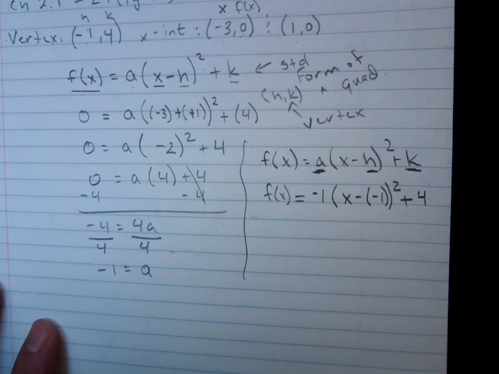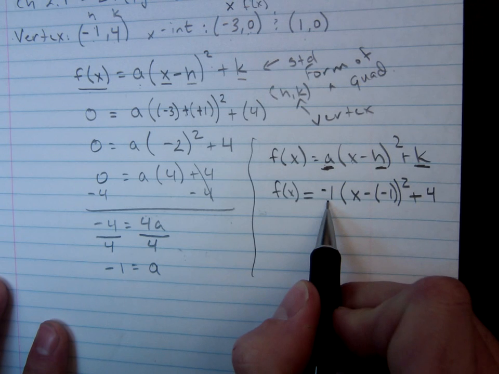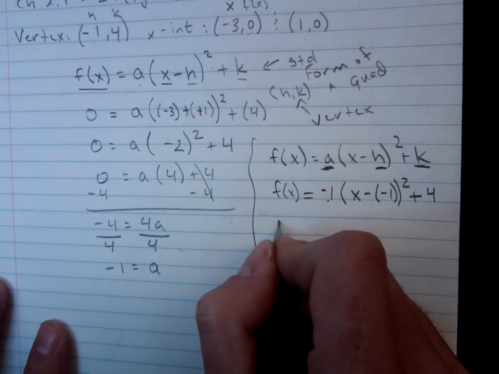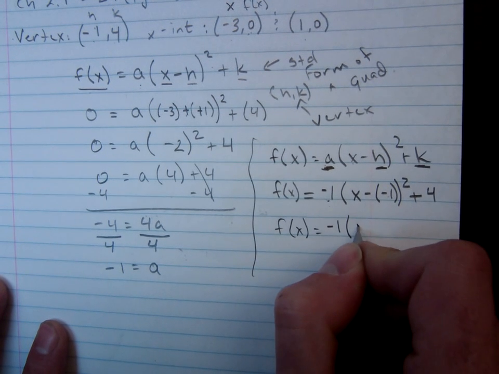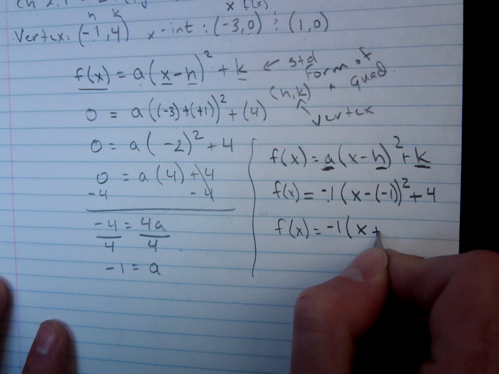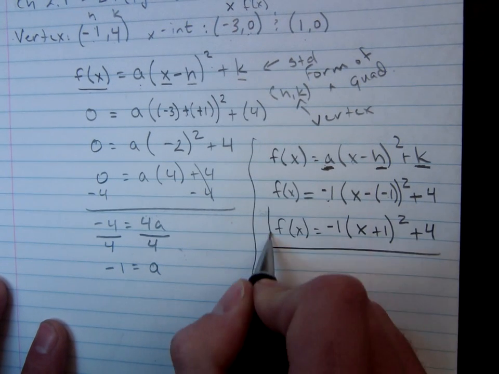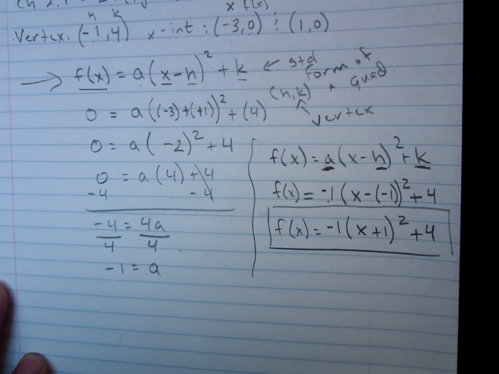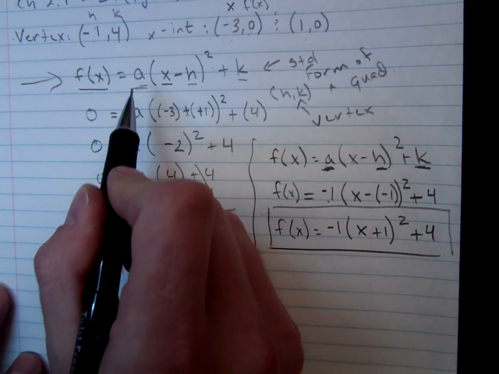Ooh, and I'm off the page. Sorry about that. Okay. Again, I just replaced a with what it was equal to, h with what it was equal to, and k with what it was equal to. And to match what was in the book, we get f of x is equal to -1 times (x plus 1) squared plus 4. And again, this is very powerful: just writing down the formula, identifying what you have, and then identifying what you need to find.